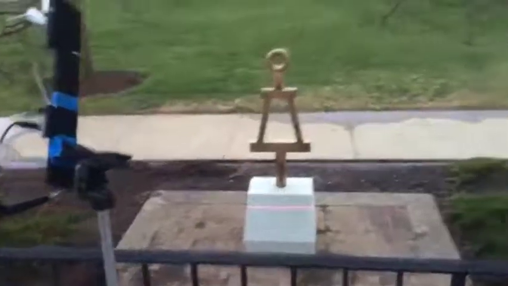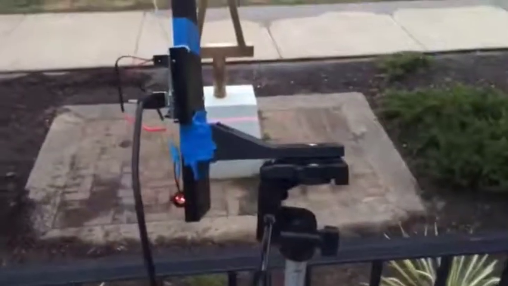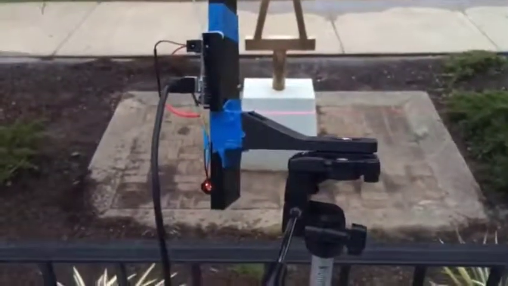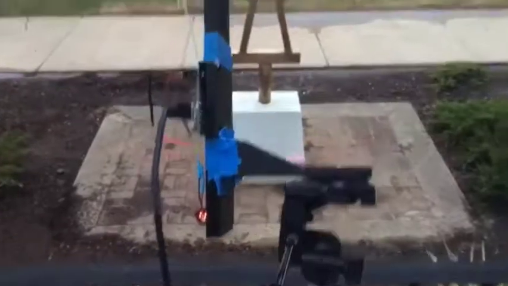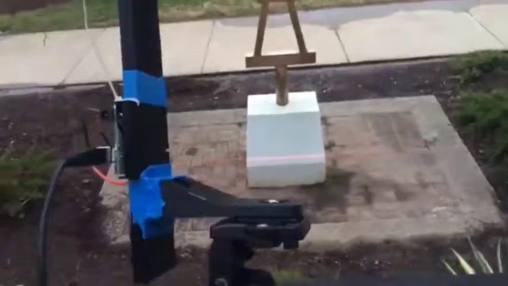So here is me just attempting to map from the back of the object, and there were some challenges with overall mapping the target. Some included ambient light, issues with networking, and reflections off the bronze.